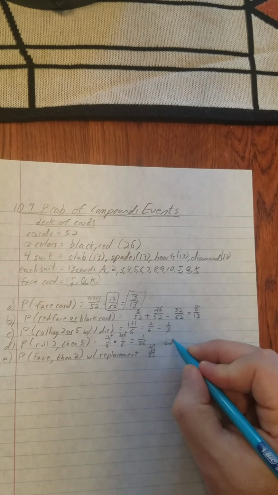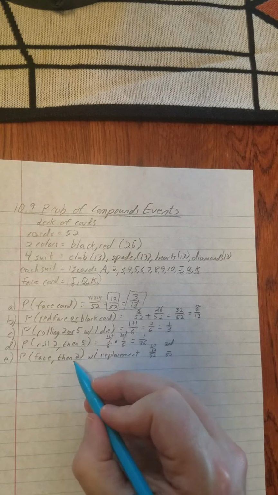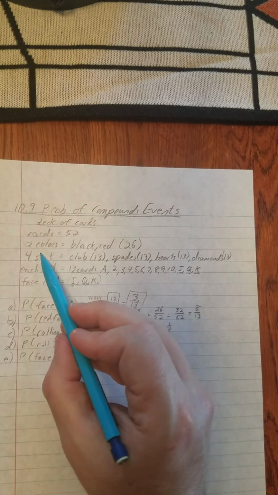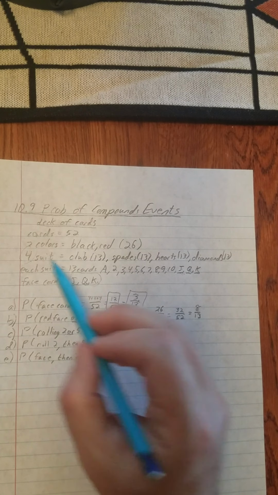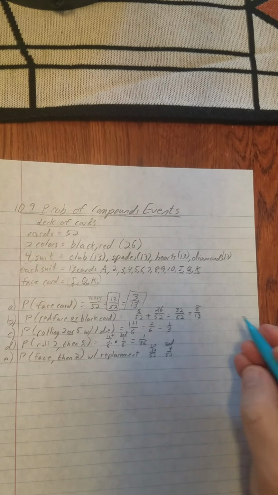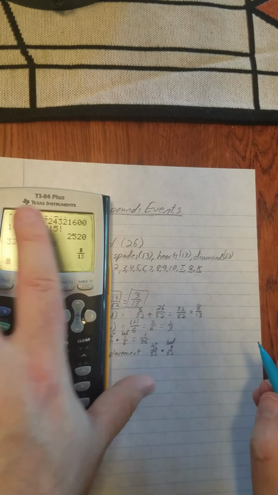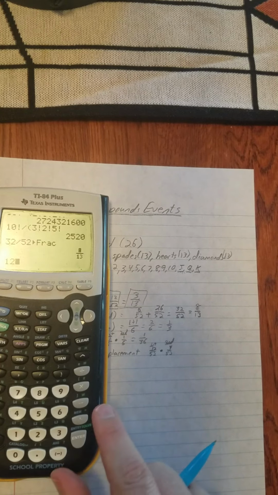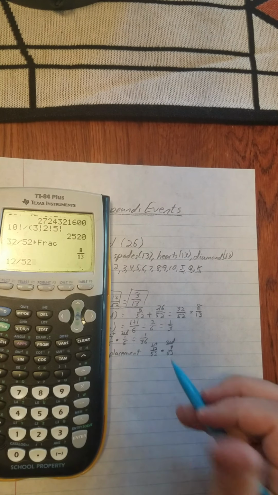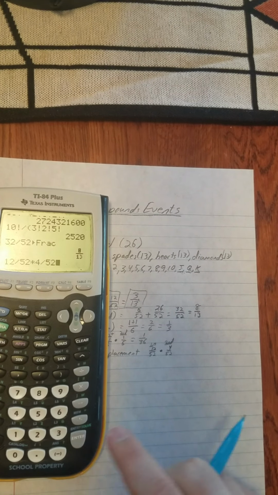In the second event, again, we have 52 cards. How many 2s are in the deck? Well, again, there are 4 different suits, so there are 4 2s. We're going to multiply those. 12 divided by 52 times 4 divided by 52.